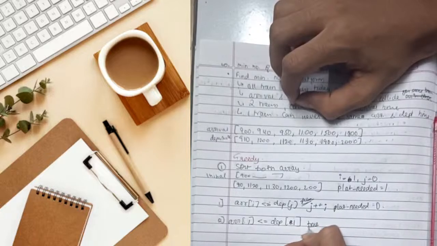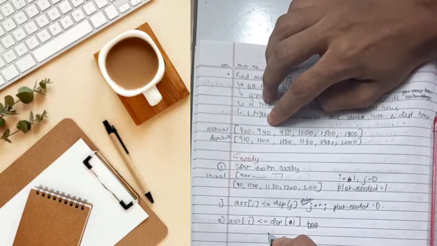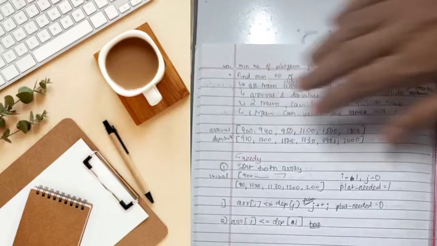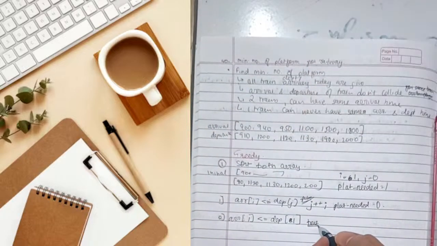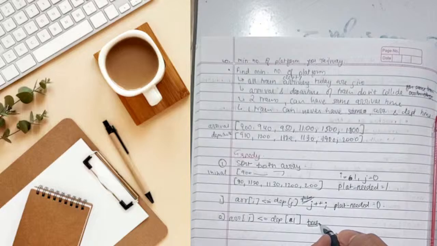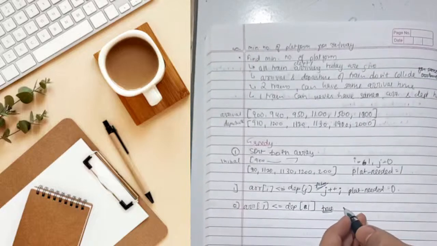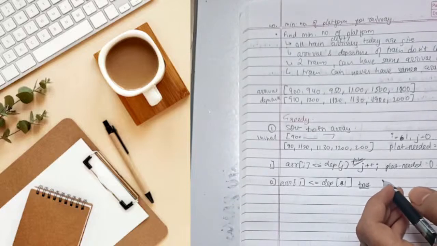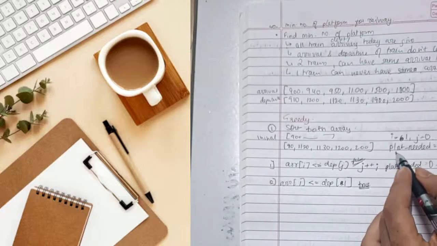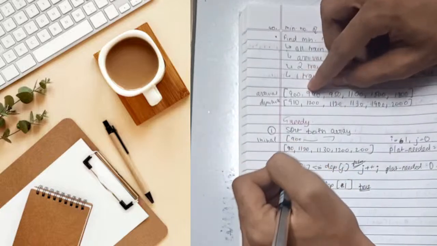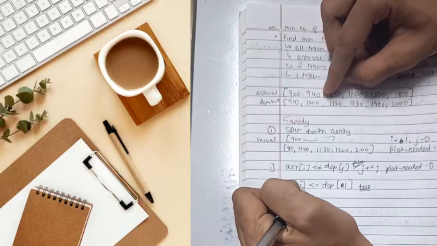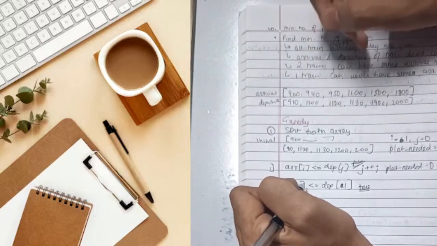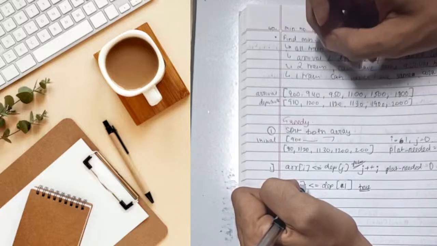So what does this mean? What is happening? I have a doubt out here. Platform needed. We have placed this. We have incremented I. So we have placed the 9:40 train. So J plus plus has happened.